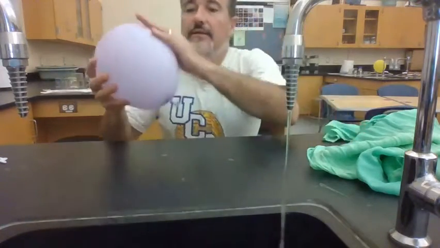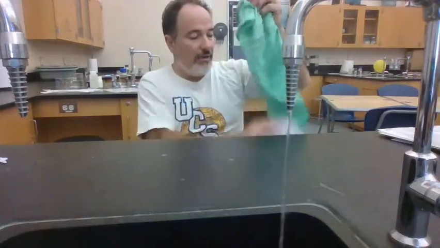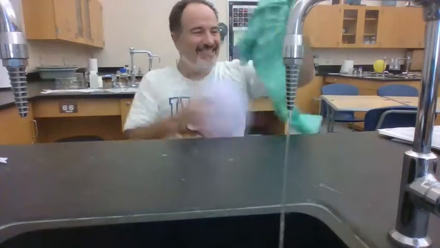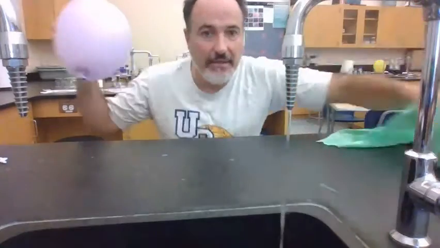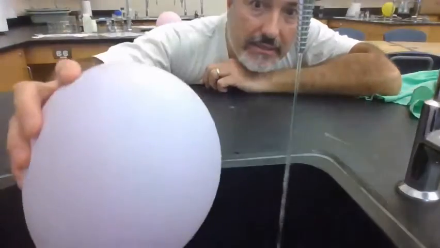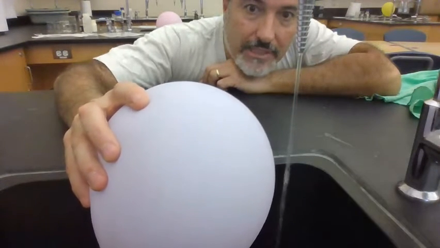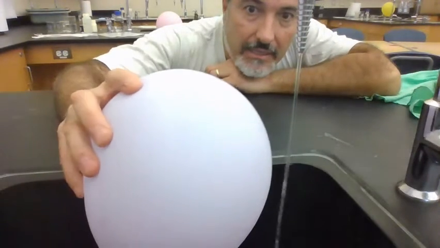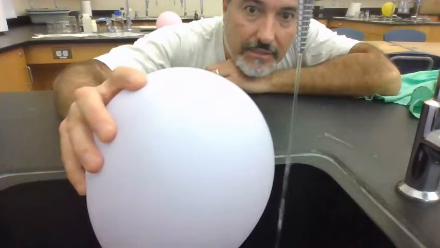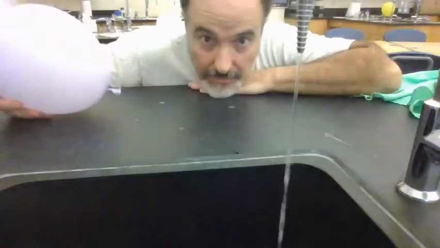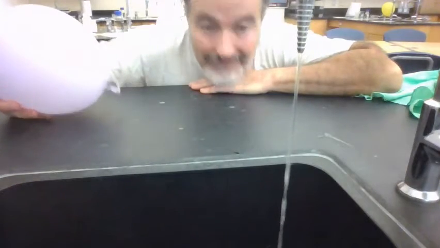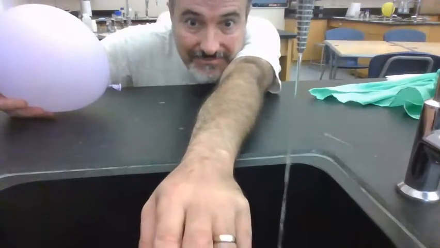A little bit more, just to make it a little bit more obvious. A little hard to see. Bend this down just a little bit. And then it's bending towards it. Goes back. It bends towards it. So that's the effect. Make of it what you will.